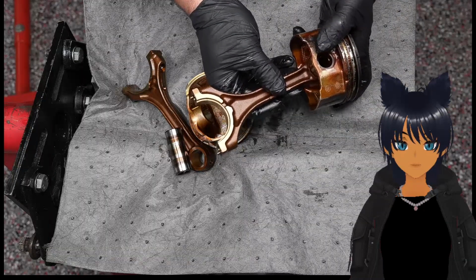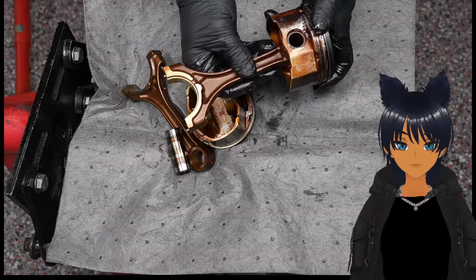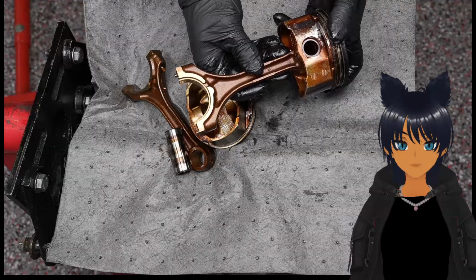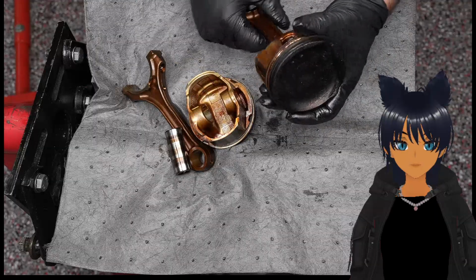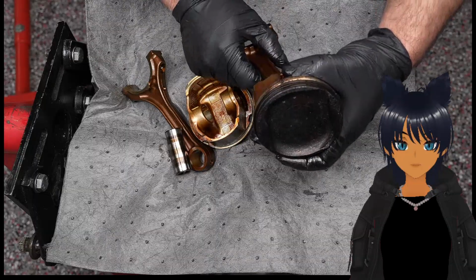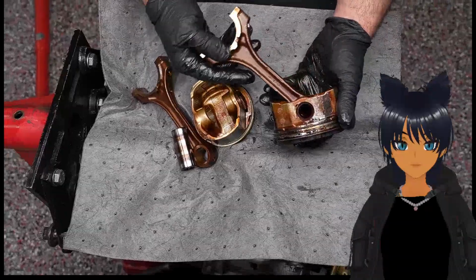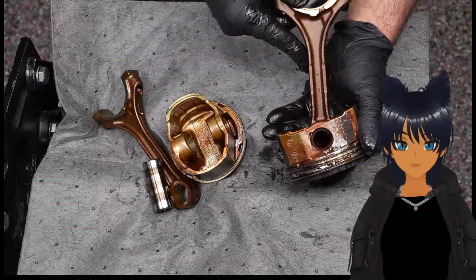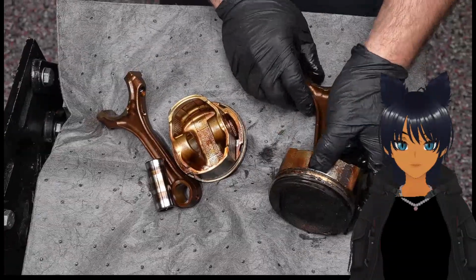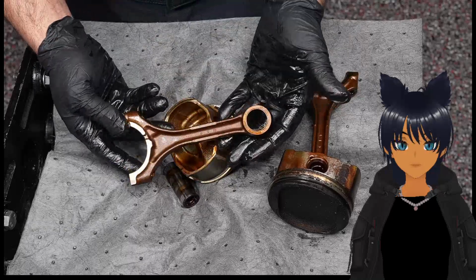People have taken engines apart, they have no business of doing so, and they look at this and they're like, well, this is making a lot of noise. That is normal. Okay. What this allows the piston to do, as it's going up, and then the crankshaft turns direction to come down, it allows it to swing back and forth. This is just a beautiful thing.